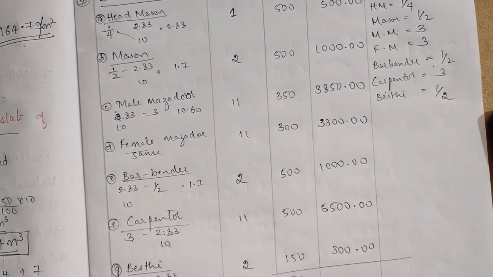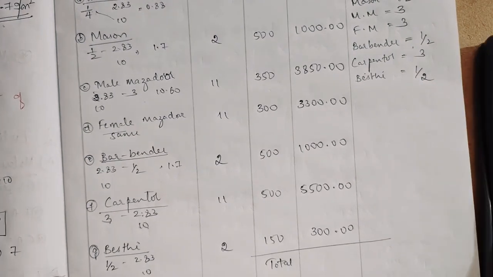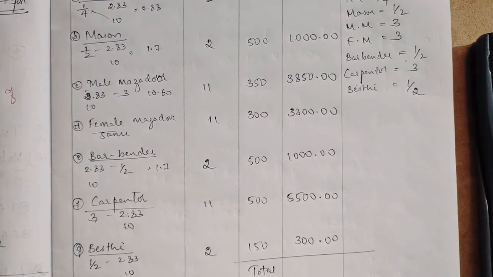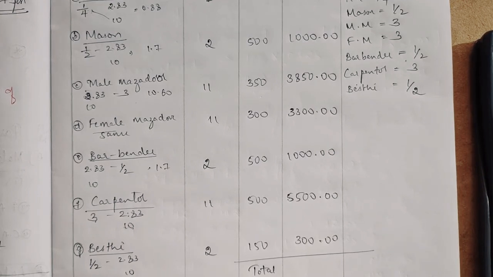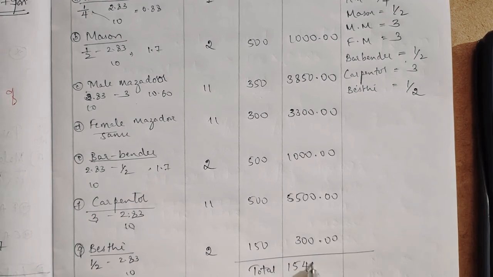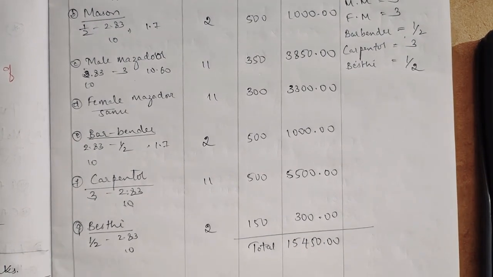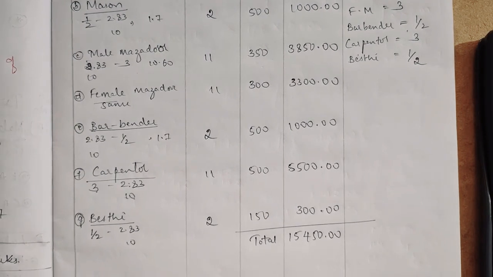So the total of labor wages will be how much? We'll calculate now. 500 plus 1000 plus 3850, 3300, 1000, 5500, 300 will be 15,450. So 15,450 is the total for the labor and its costs.